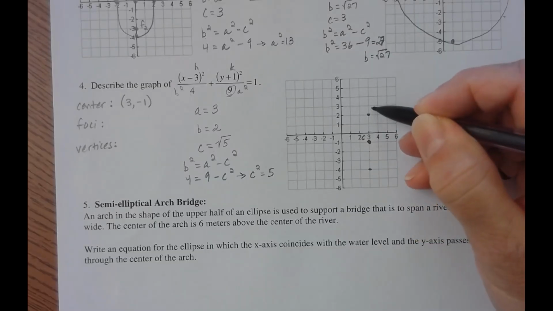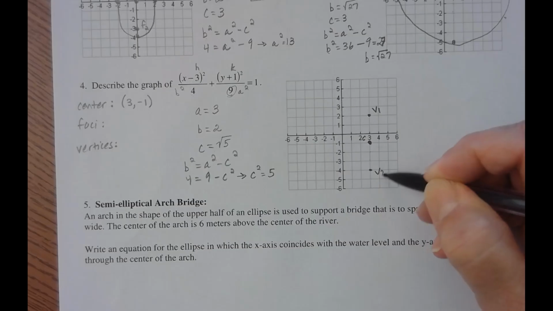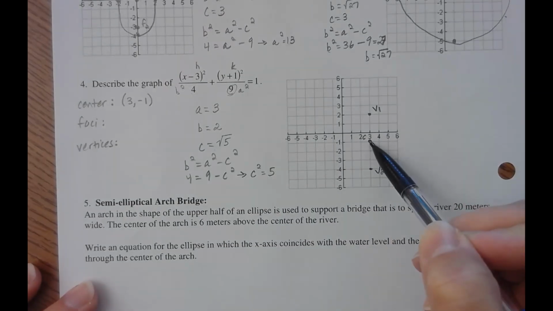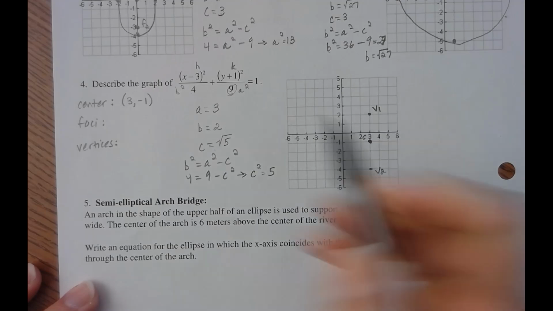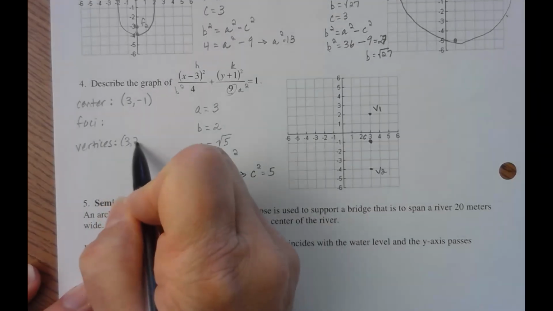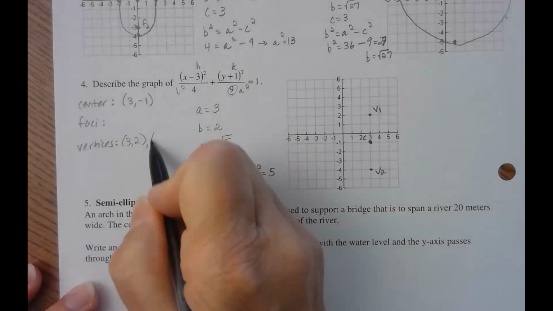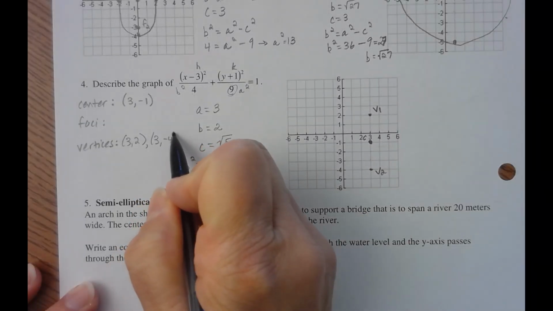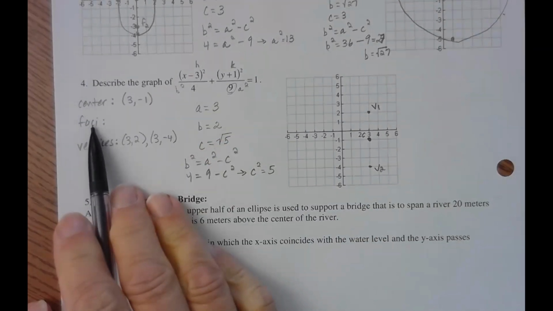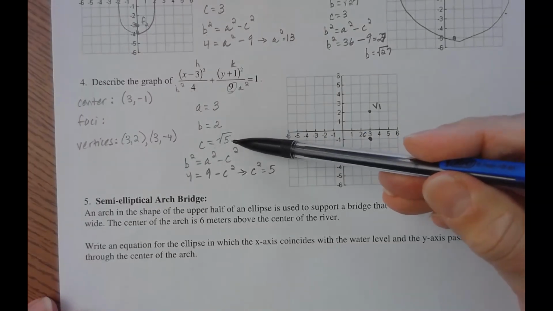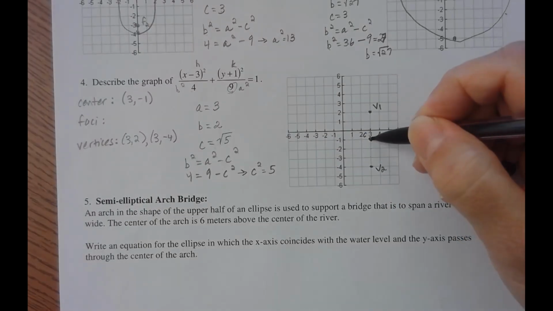I'm going to label that vertex 1, vertex 2. So the coordinates of the vertices are 3, 2, and 3, -4. The foci are √5 units away from the center, which is just a little bit more than 2.